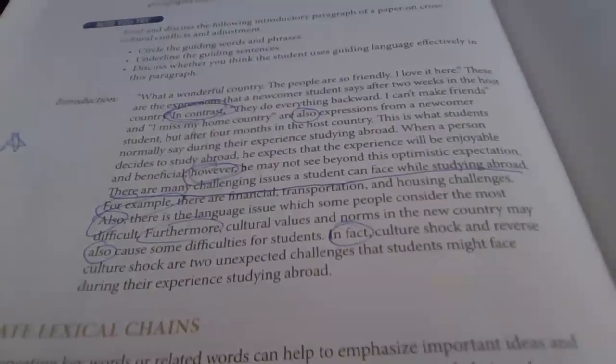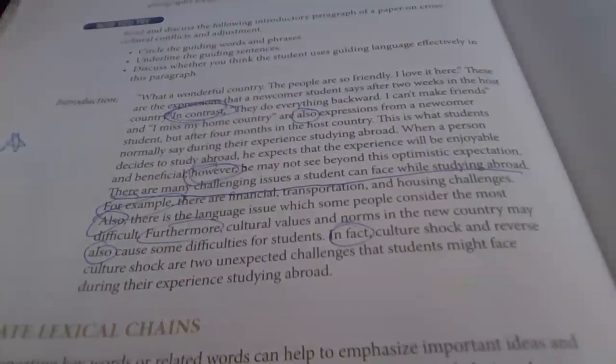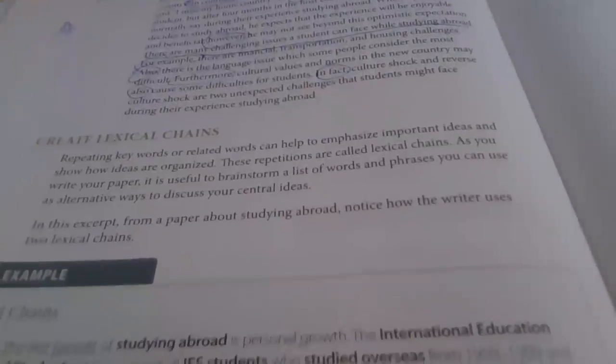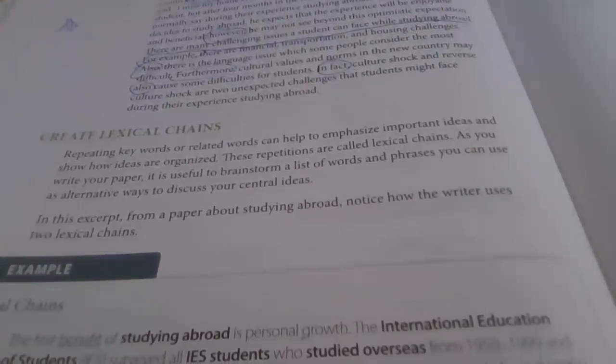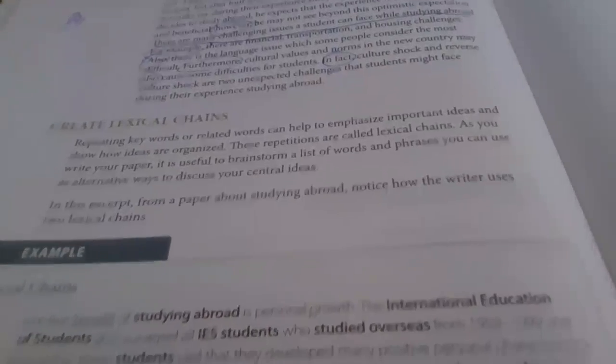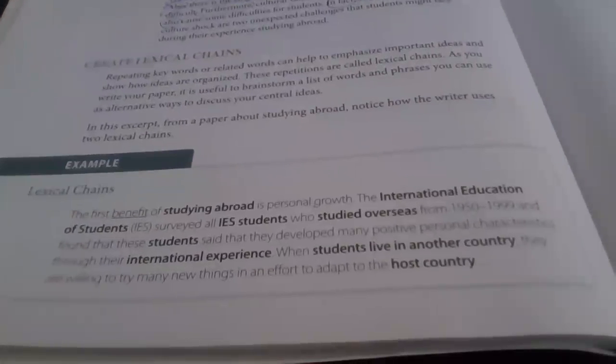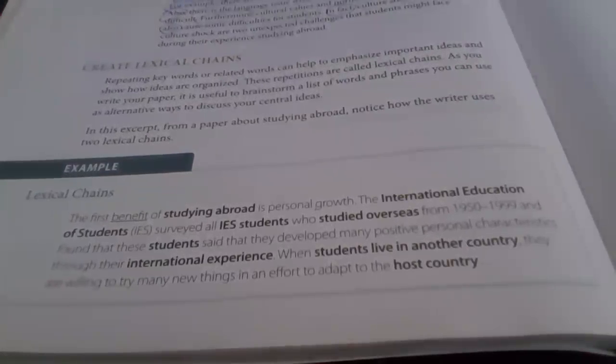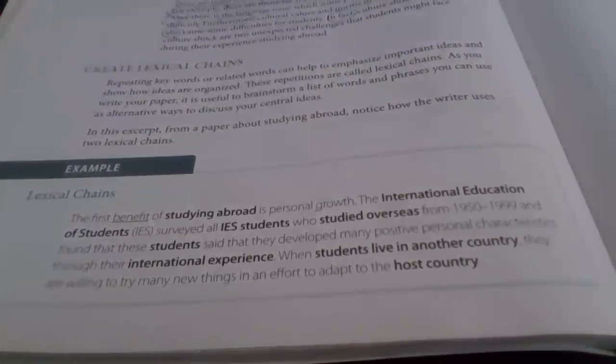There's a now you try, and there's an example paragraph right here. Take a look at that. All right, the next strategy, create lexical chains. Repeating key words or related words can help emphasize important ideas. So I'll just put that right there. You can see it's just a bunch of synonyms, right? Or similar words and phrases.